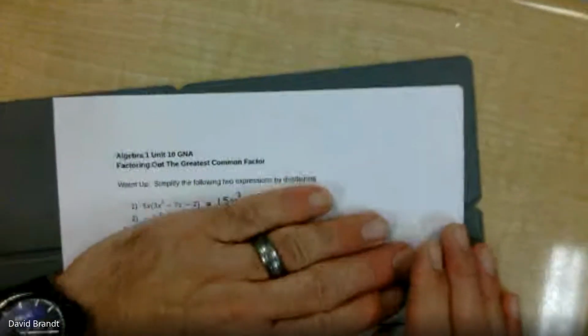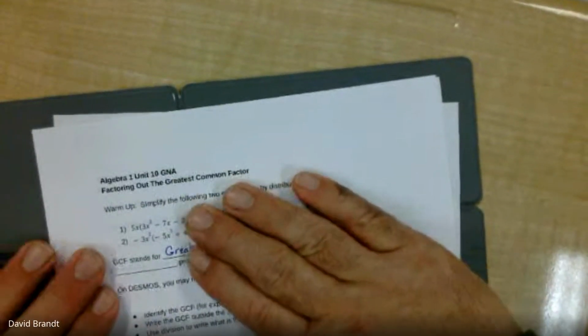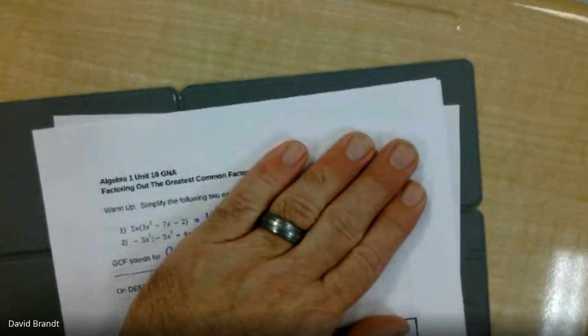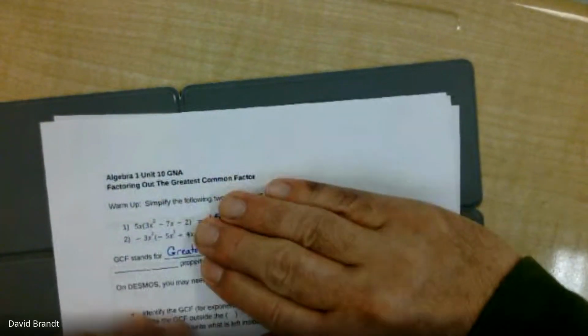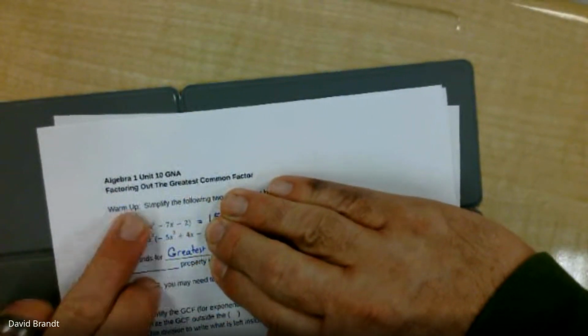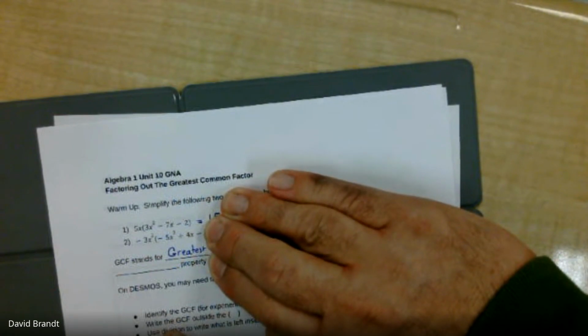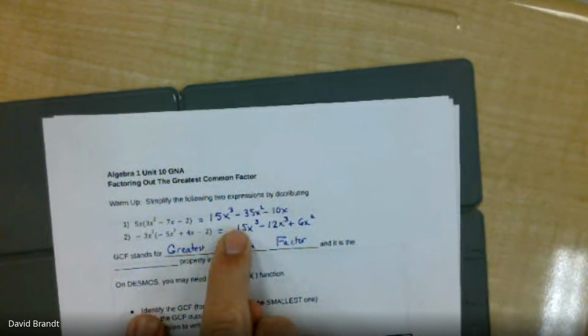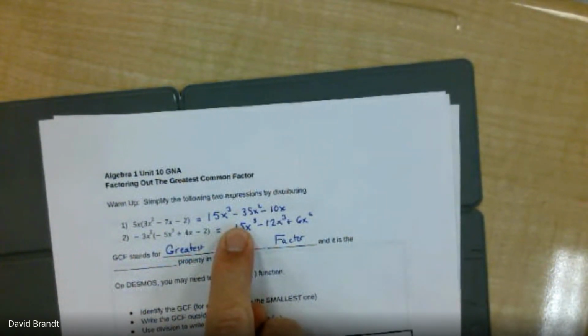Okay, now let me cover this up. You should do those two warm-up problems first. Oh, don't look. Do those two warm-up problems first. In fact, stop the video and work those two warm-up problems real quick. All right, did you do it? All right, those are the answers to the two warm-up problems, okay?